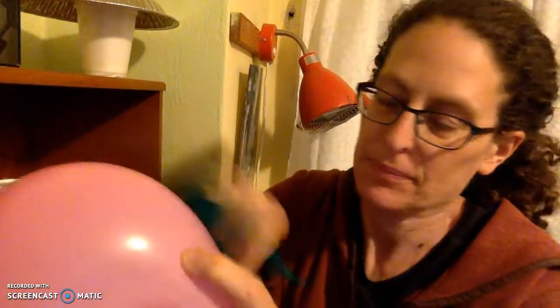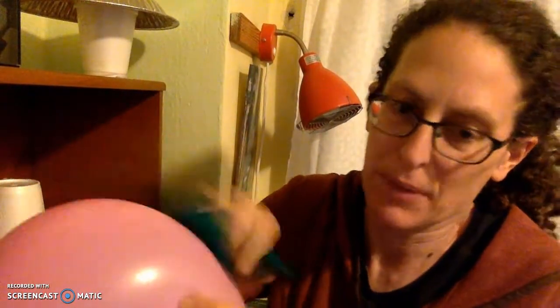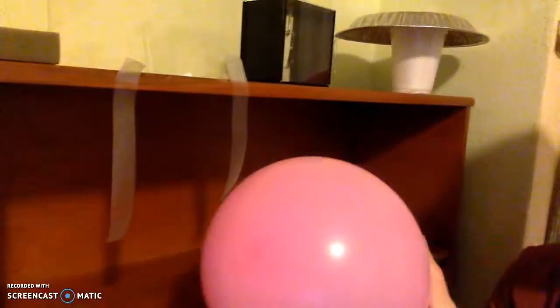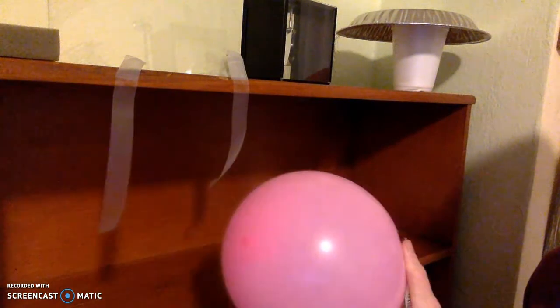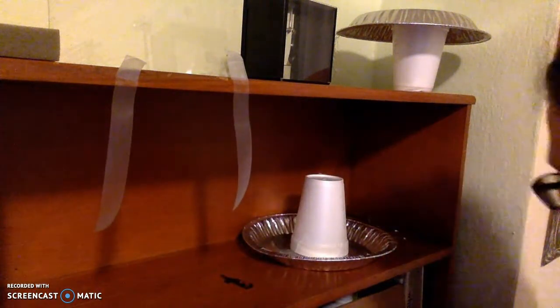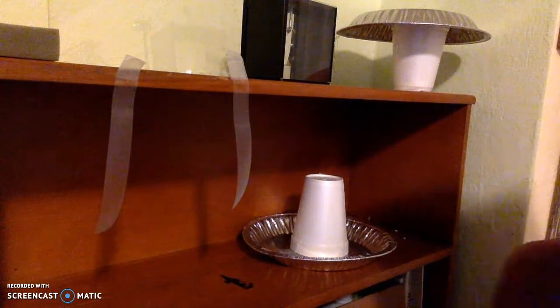Okay, now I have a balloon, and I'm going to charge the balloon by rubbing it with some wool fabric. You can do this by rubbing it on your hair. It'll get charged. You can stick it to the wall or something, but I can see after I do that, it's attracted to the left one and repelled by the right one. Attracted, repelled.